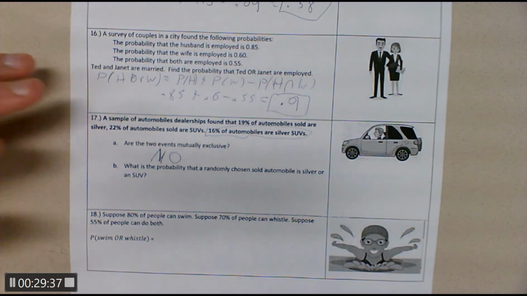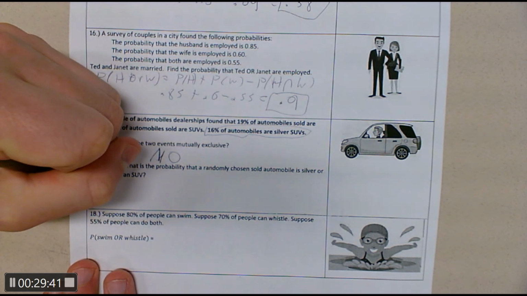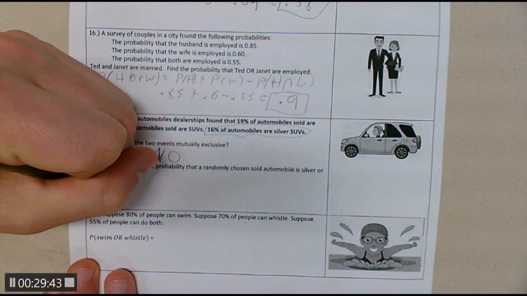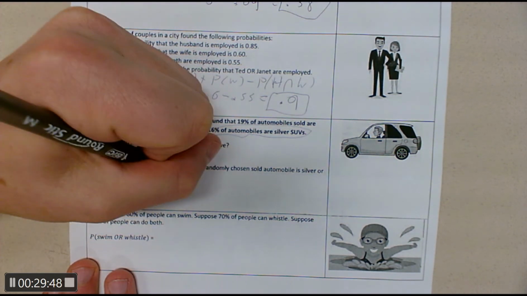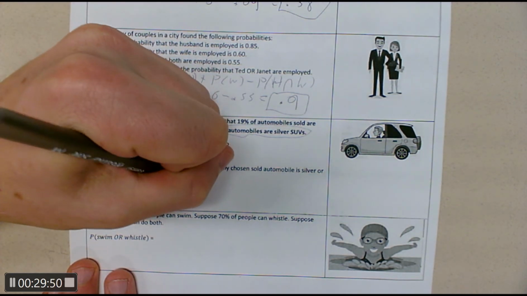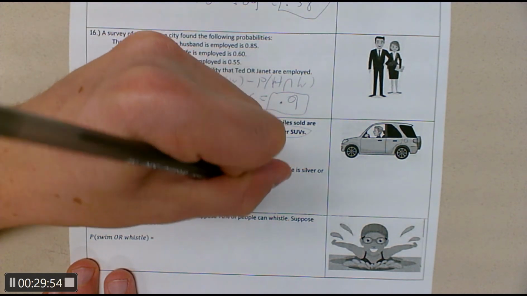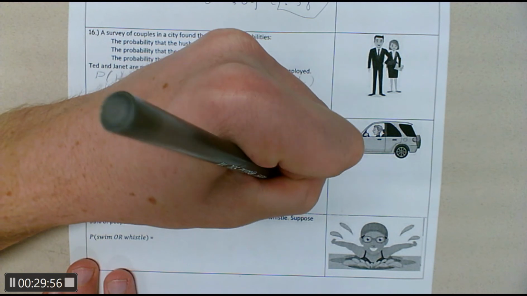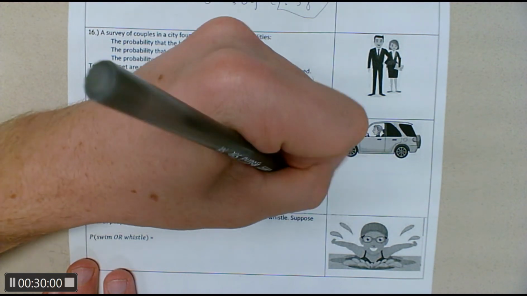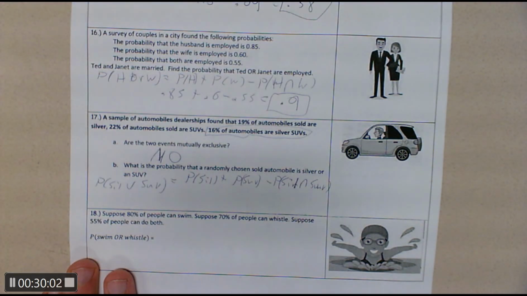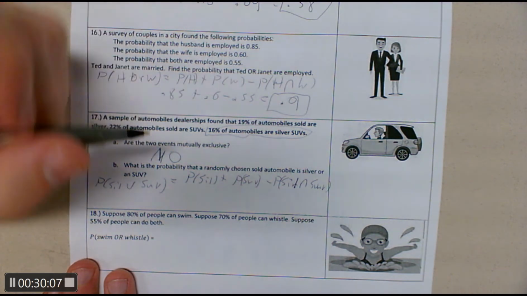So what's the probability that a randomly chosen sold automobile is silver or SUV? So probability of silver union SUV. That would be probability of silver plus probability of SUV minus probability of silver intersect SUV.